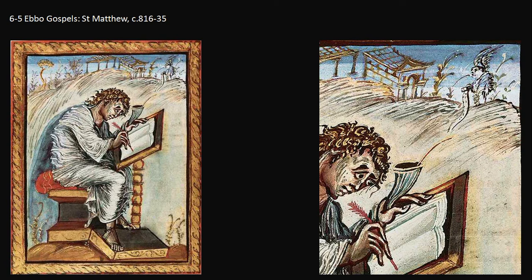These were a man with wings, a lion with wings, an ox with wings, and the last one was an eagle. So each of these two writers had the same vision.